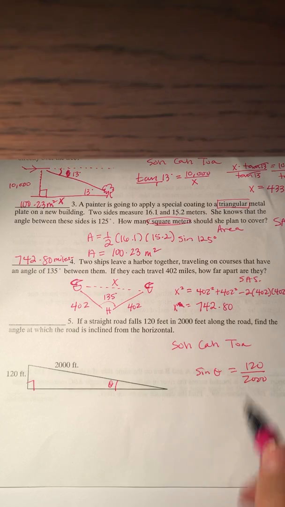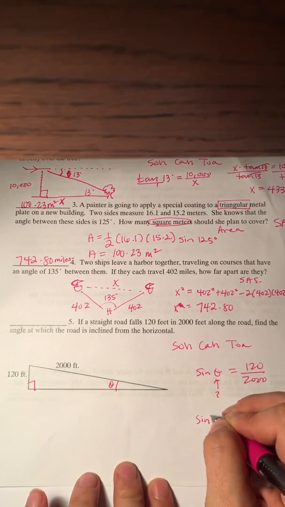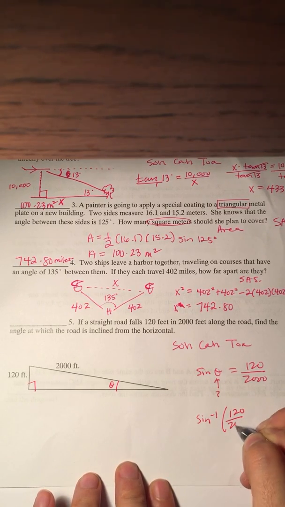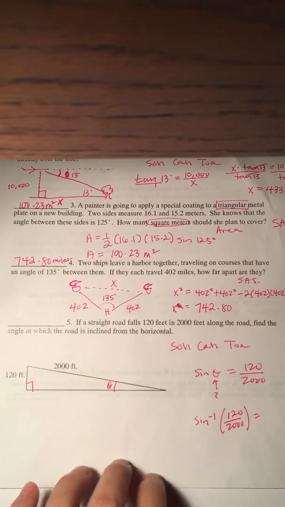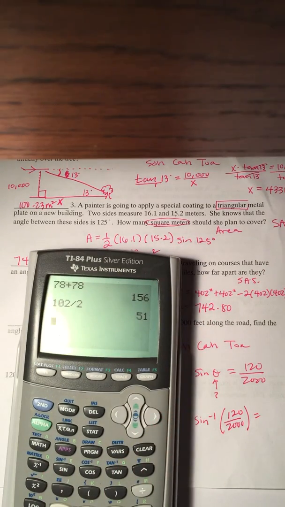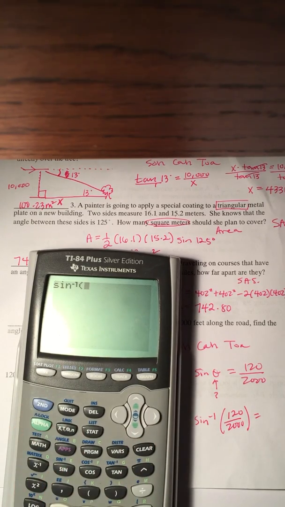And so to find the angle, remember, you're going to use sine inverse in your calculator. So type sine inverse of 120 over 2,000. That should give you the answer. Make sure you're still in degree mode: sine inverse of 120 divided by 2,000.